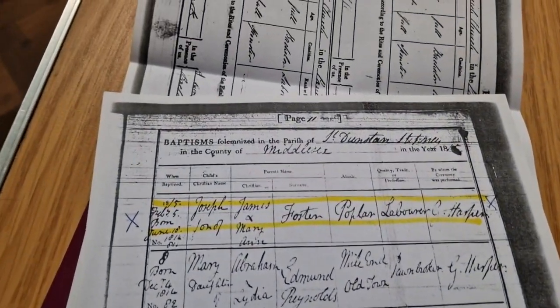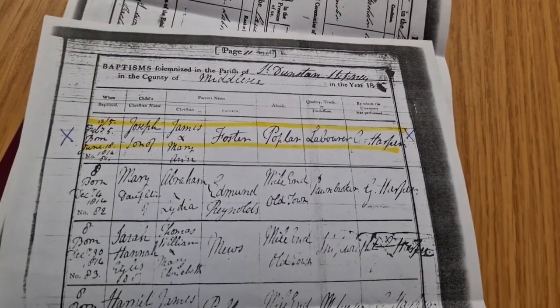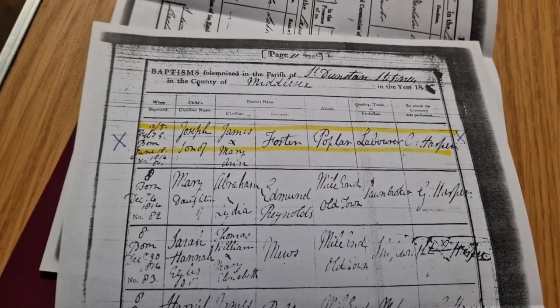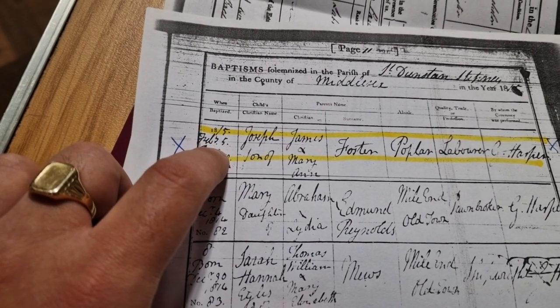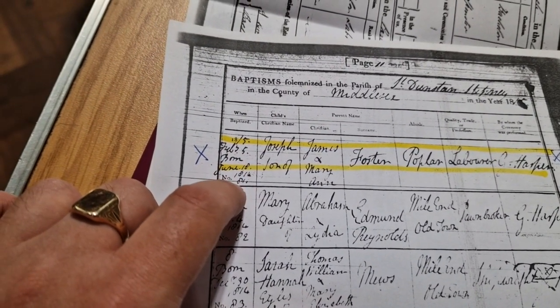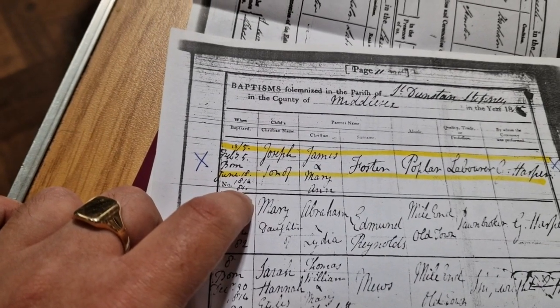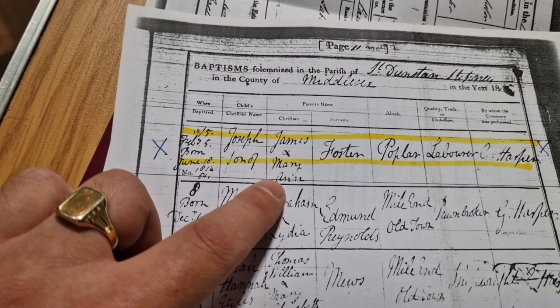Then the second one is later on, they become a bit more detailed by this time. 1815. And you've got February the 5th, 1815. And he was born on June the 18th, 1814. Joseph, son of James and Mary Ann Foster.